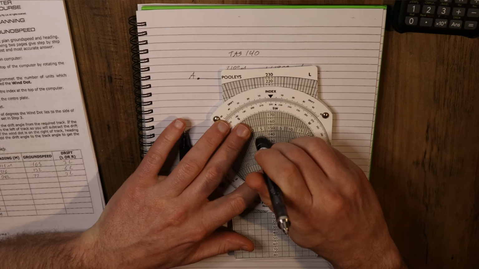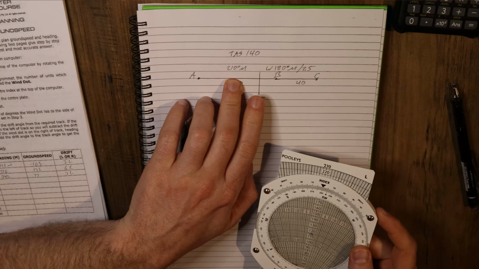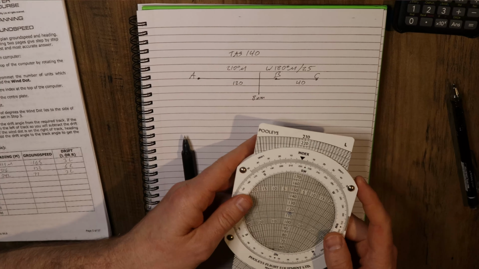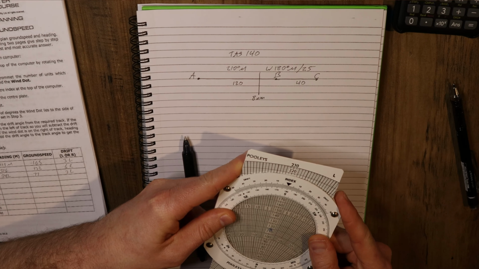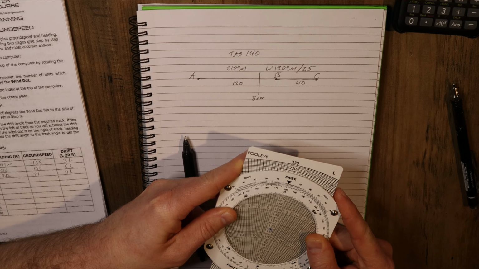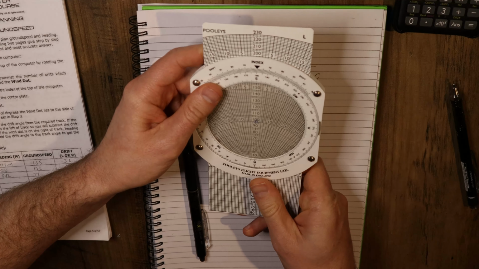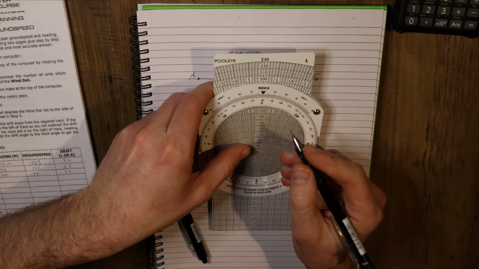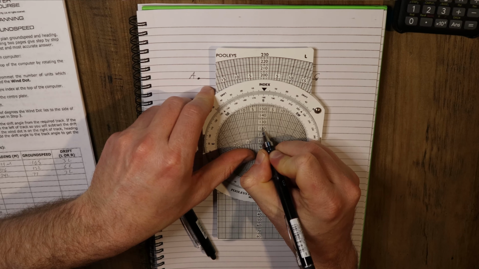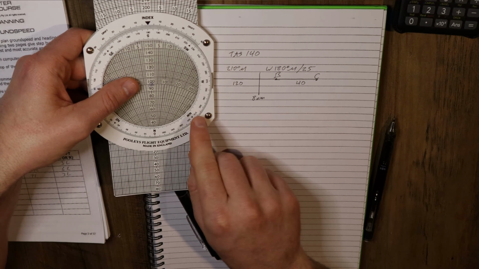To do that, we need our whiz wheel. We're going to go to our wind first, which was 180 degrees. So let's go to 180, sticky whiz wheel, and what did we say, 25 knots, so we're going to mark on the 25. Might be a little hard to see, but you should know how to use one of these.